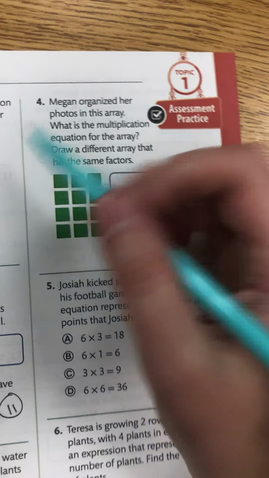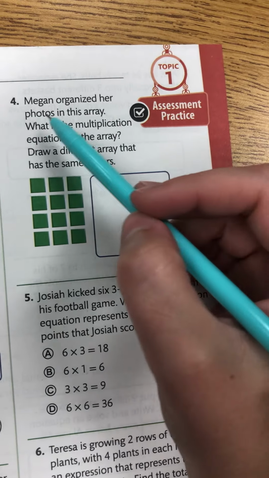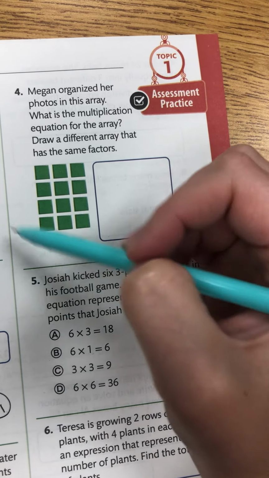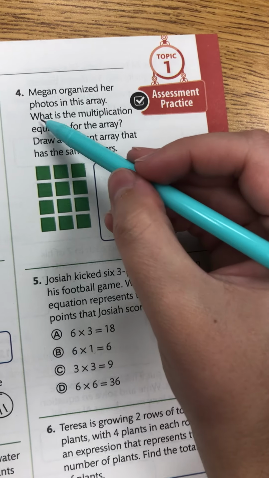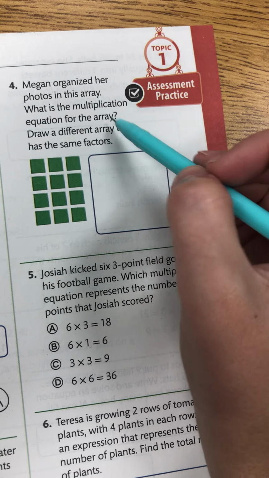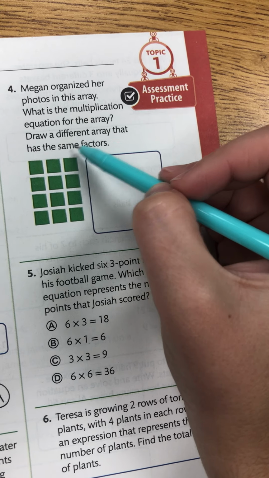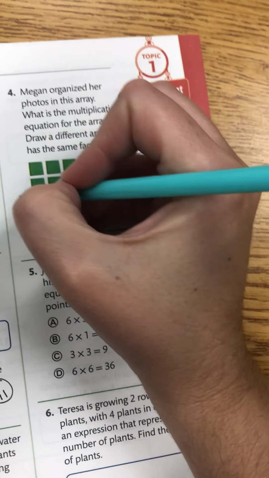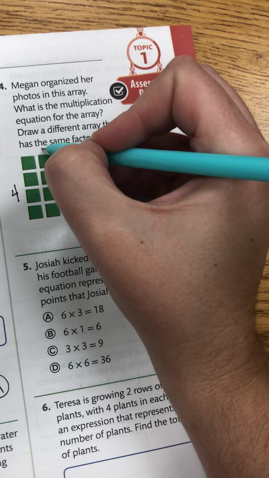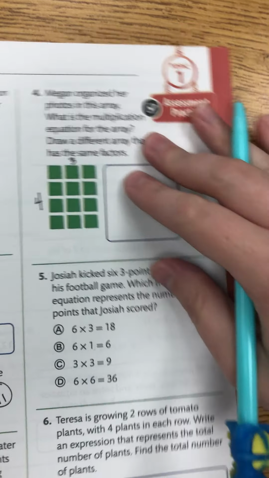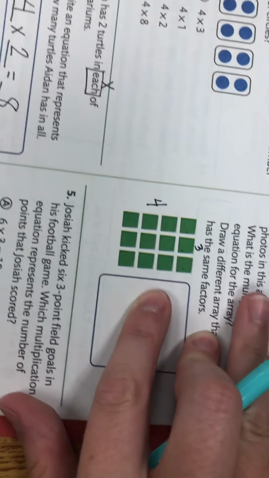Number 4. Megan organized her photos in this array. This is an array right here. When you do your rows and your columns, what is the multiplication equation for the array? Draw a different array that has the same factors. So this one has 4 on the side and 3 at the top, okay? To change it, all you have to do is this. And then you have a different array, okay?